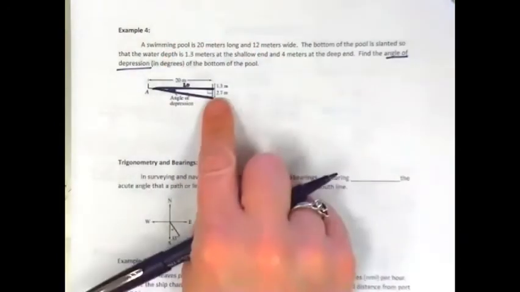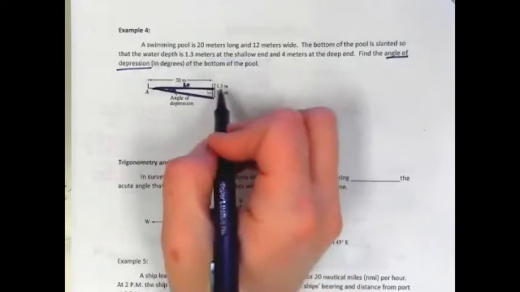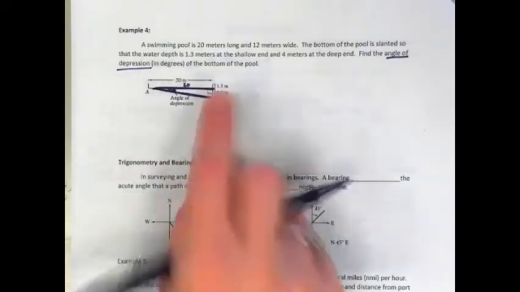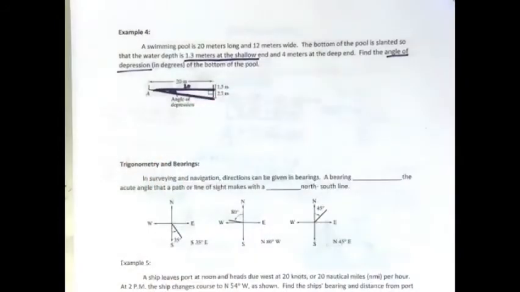Now, if you look, they gave me a 2.7 here. Do we know where 2.7 came from? Right, they gave us 1.3 and 2.7. They gave us 1.3 here, and it said that is at the shallow end. So when I first get in the shallow end, from the top of the water to the shallow end is 1.3 meters.